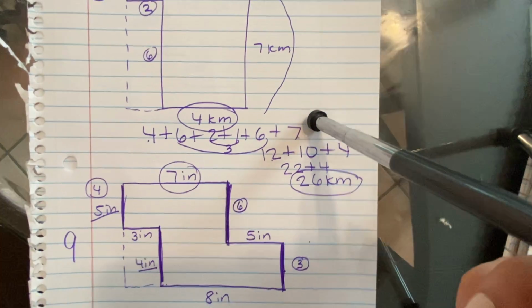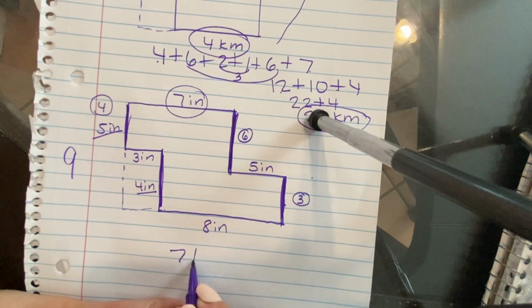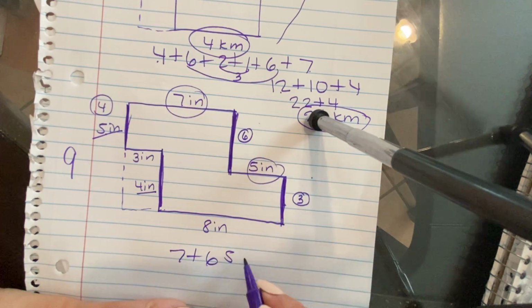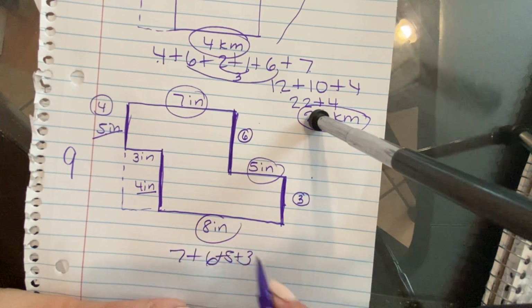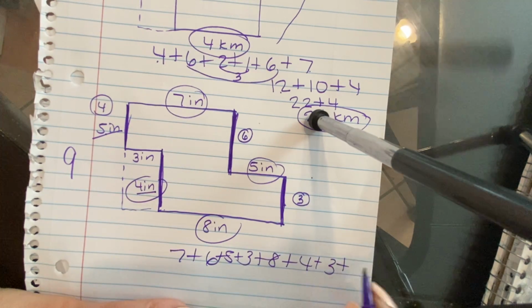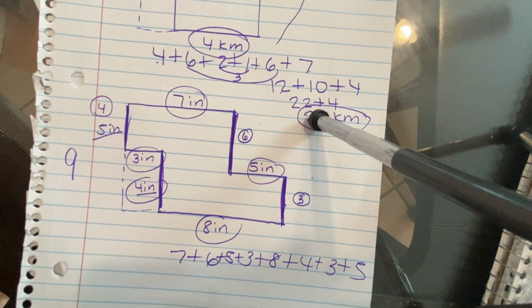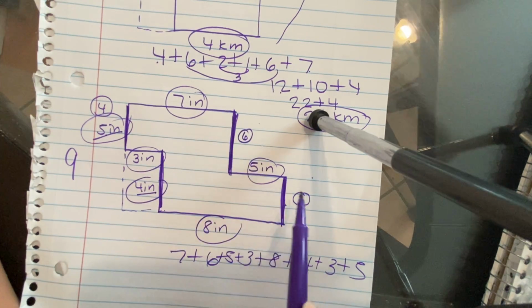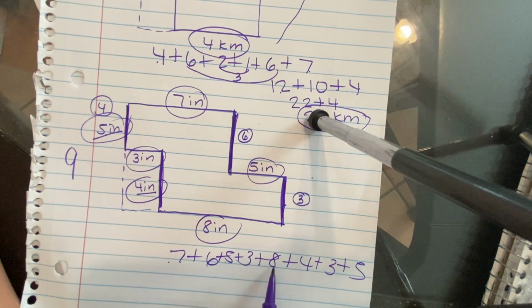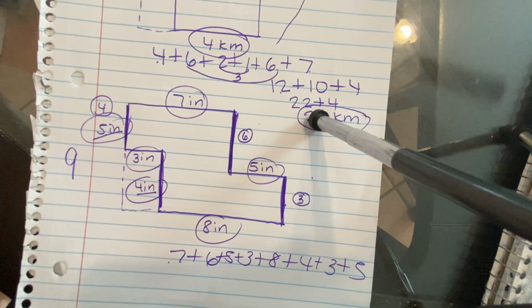Let me move my thing down. Plus 6 plus 5 plus 3 plus 8 plus 4 plus 3 plus 5. All right, let's see. How can I add these together? 1, 2, 3, 4, 5, 6, 7, 8. This is 8 sides. So this is an octagon, an irregular octagon.